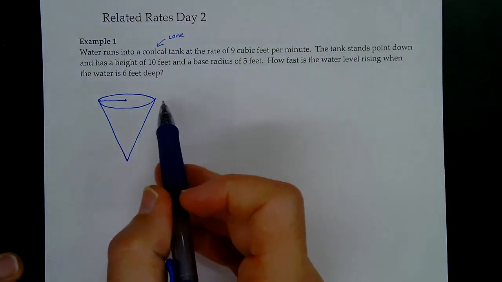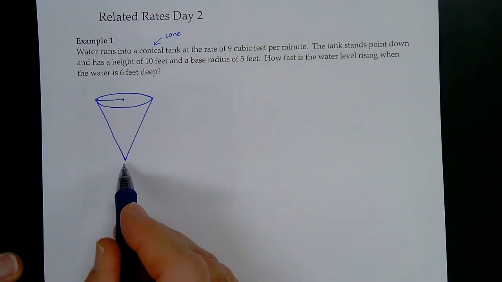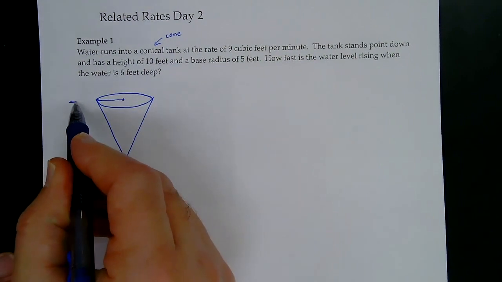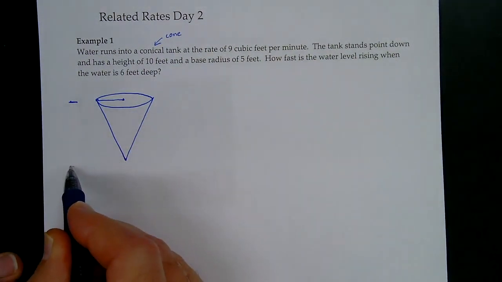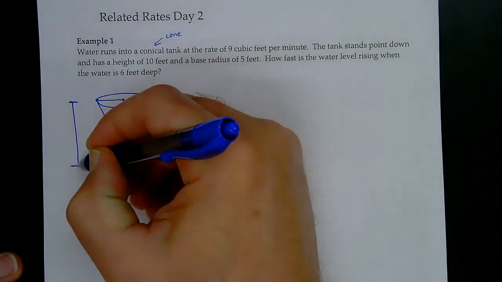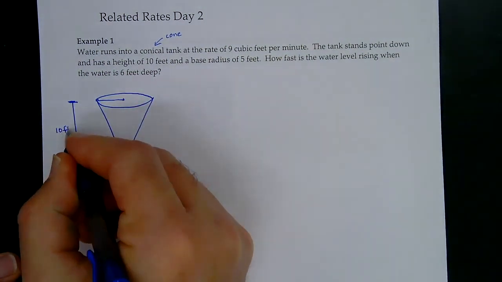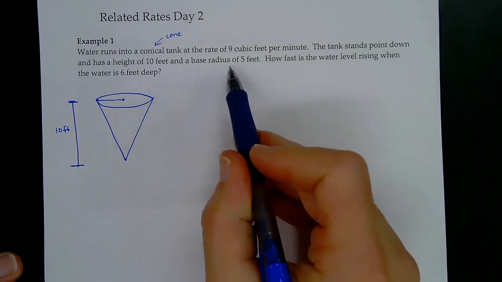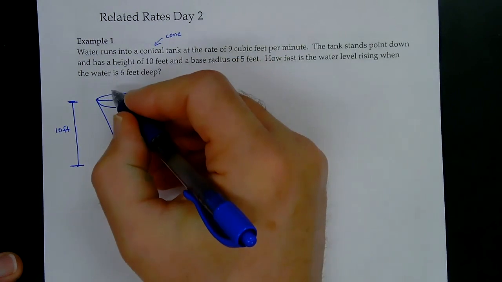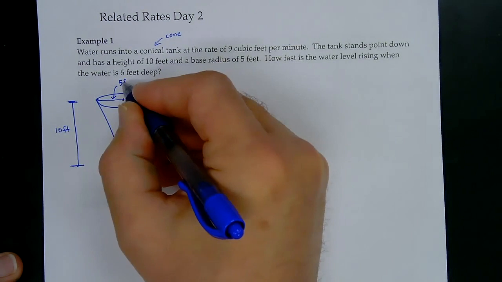And what we know is that this cone's height is 10 feet. So that's from the tip to the center. Okay, and I'm going to draw it so it's outside. So it goes from here to right here. And we know that that is 10 feet. So I'm going to extend that just a little bit. So we know this is 10 feet. And the base radius, so this is the base, is 5 feet. So we know this right here is 5 feet.